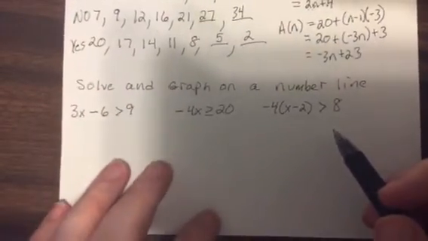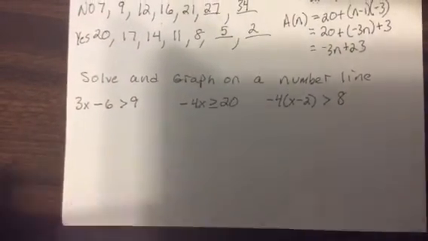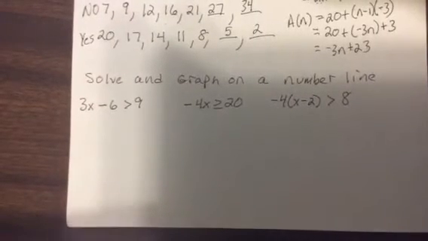Then the third thing that's going to be on the test is inequalities, but not or not and, which we'll be doing next.